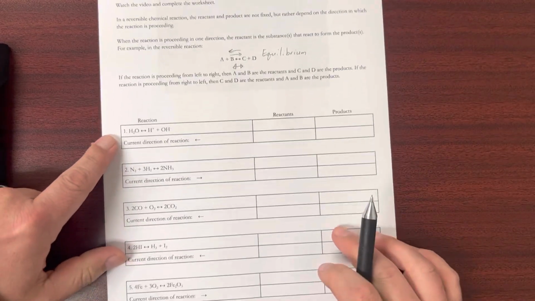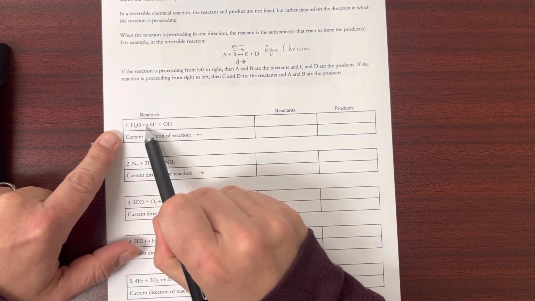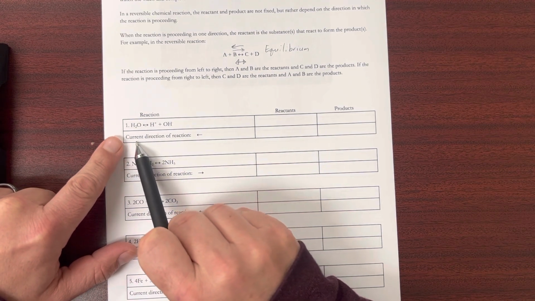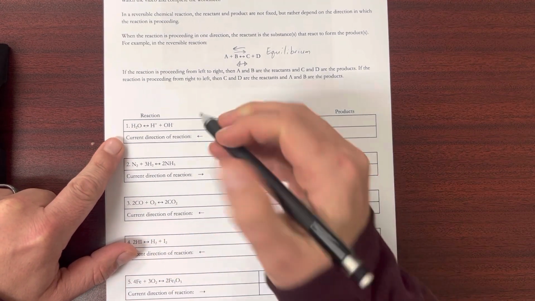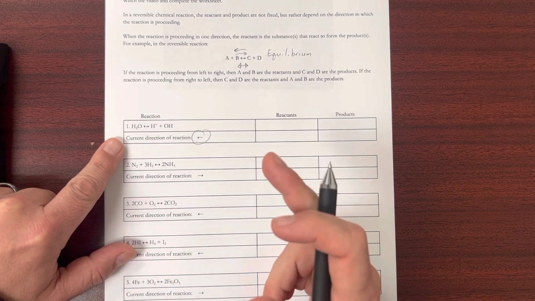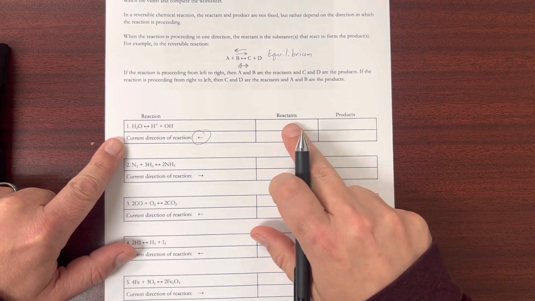Let's take a look at this first problem. It gives a reaction. It goes both ways. It's a reversible reaction. But then down here it says the current direction of the reaction. So this is telling us which way the reaction is moving right now. And that's how we'll figure out our reactants and our products.